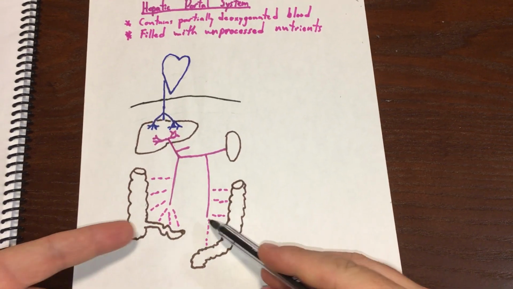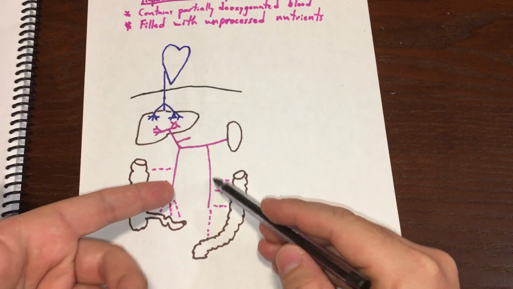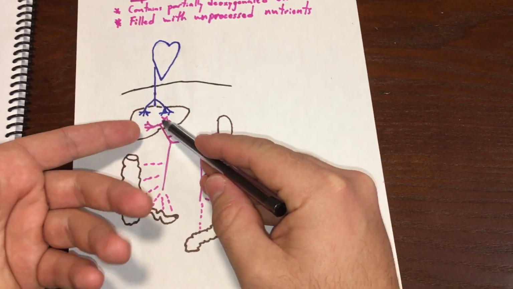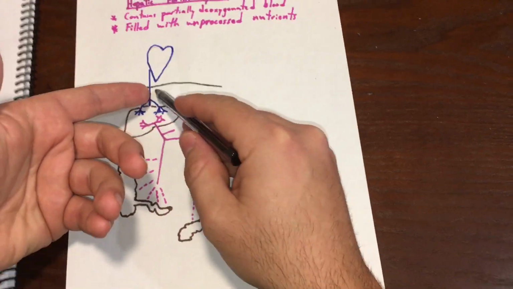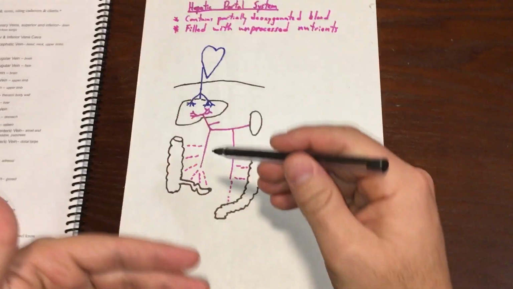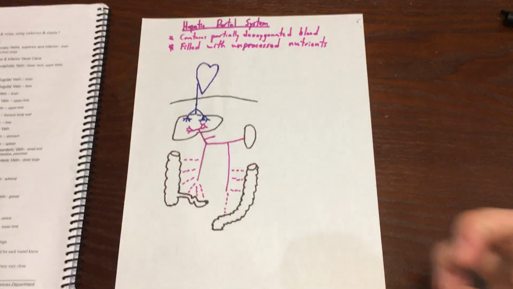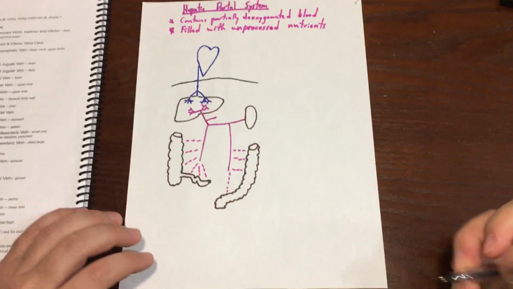and then they're going to form into venules and then into veins and then go into the liver, turn into capillaries again, and then venules and veins. So there's two different times that they're turning into capillaries, and that makes this a portal system.